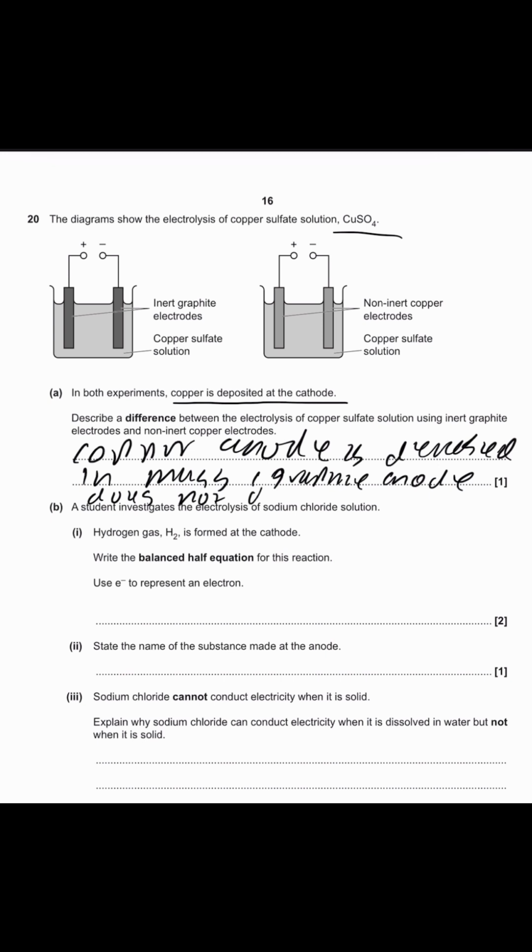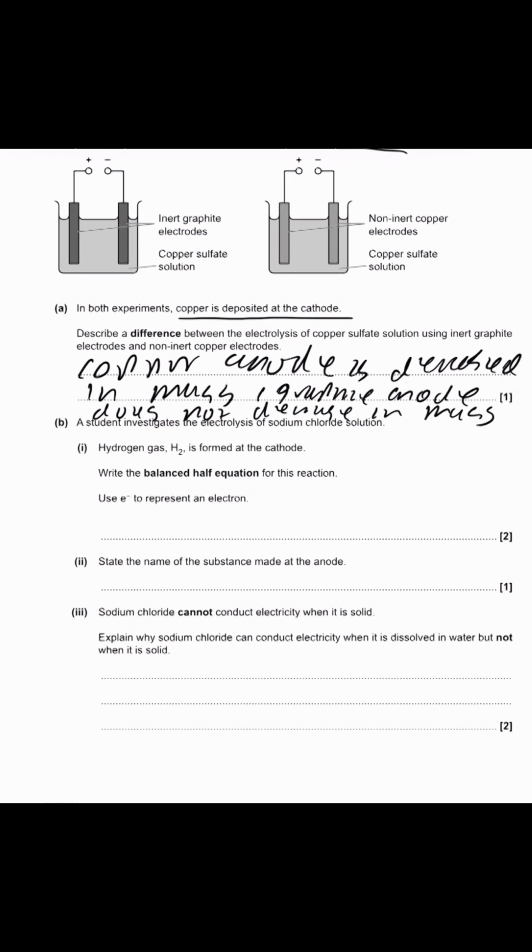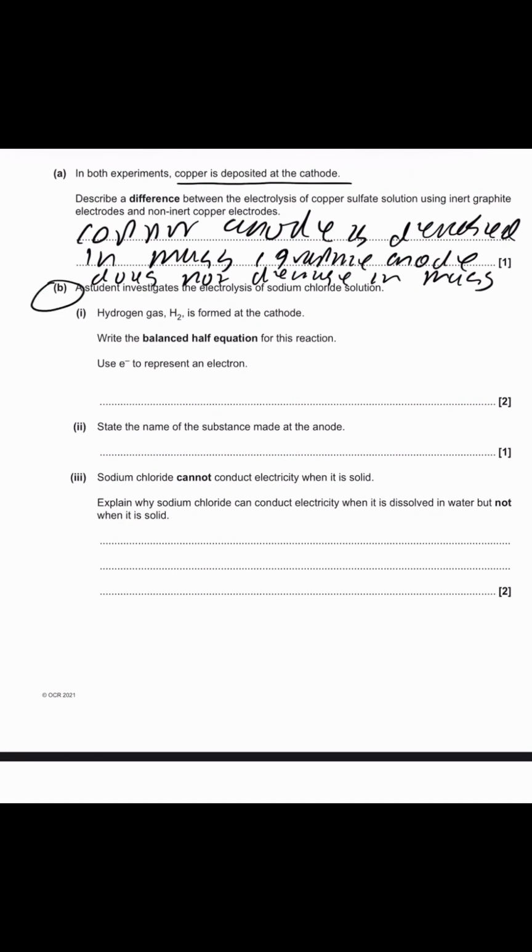Now, inert means it does not participate in the reaction. Non-inert means it will participate in the reaction. I know, a very convoluted way of saying it likes to meddle in the fight. So what's going to be happening with non-inert electrodes? For example, the non-inert electrodes are copper, and they're in a copper sulfate solution.